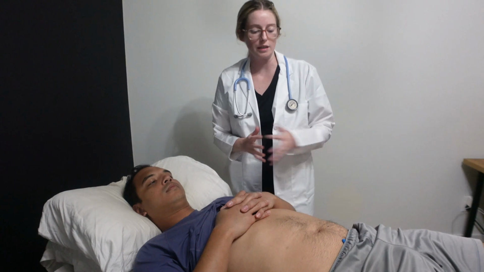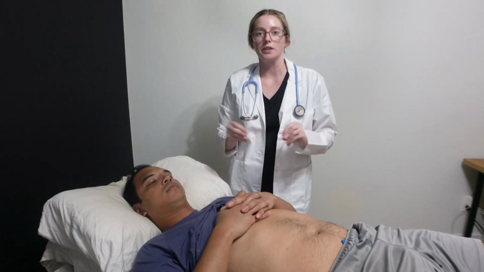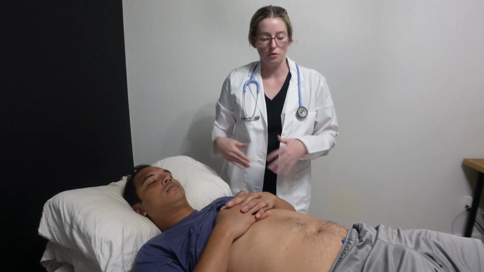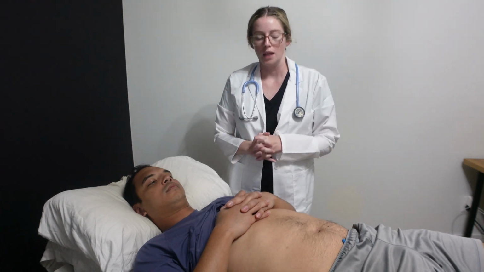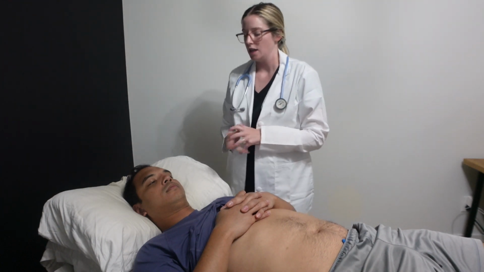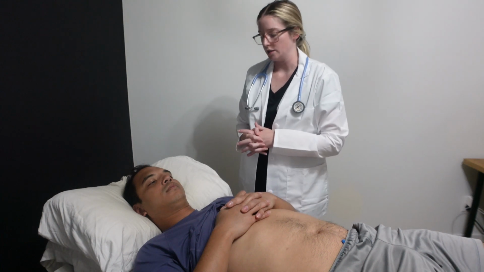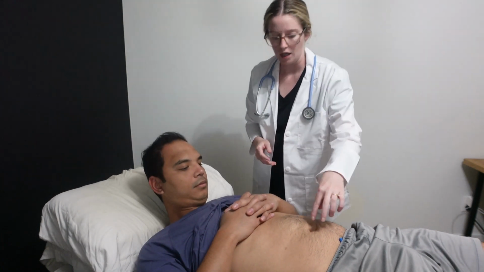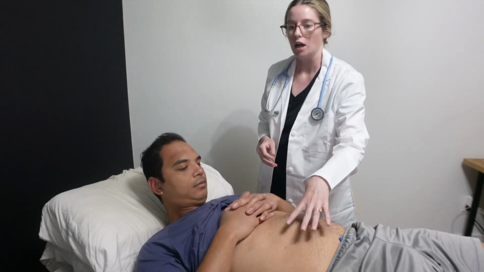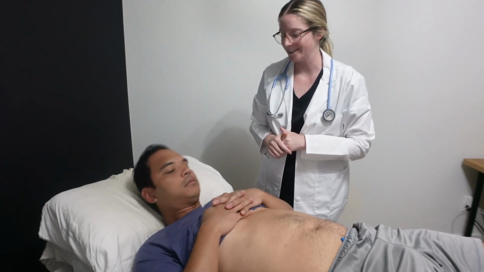I am also looking to see if there's movement with the peristaltic waves, which is the muscles of the abdomen contracting to move contents through the bowels. And then the last thing I'm going to do for inspection is have the patient lift his head up to assess for any umbilical hernias. So go ahead and just lift your head up, and you could see it bulging out if there was a hernia present there. Okay, you can relax.